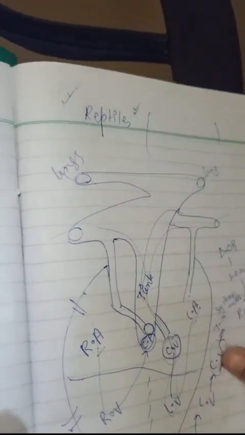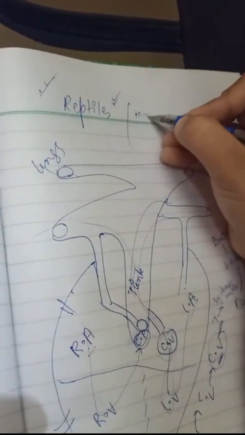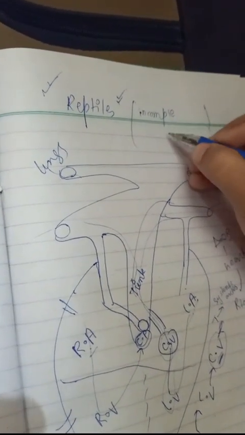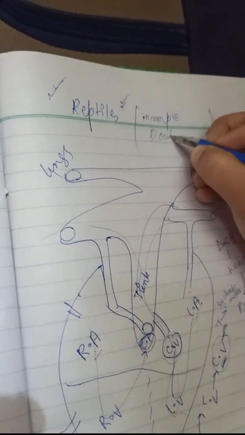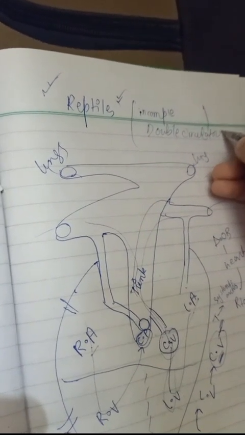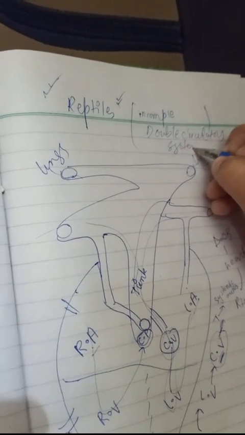So this is also an incomplete double circulatory system, just because of the ventricle. Okay, in the next video we'll discuss birds.